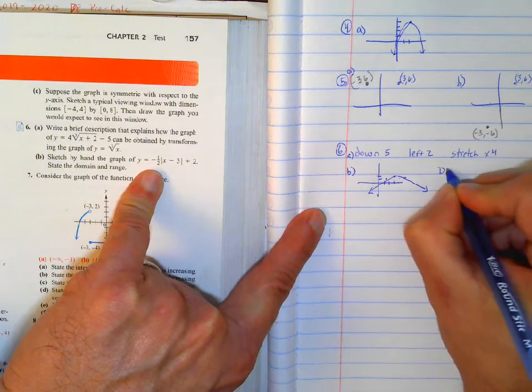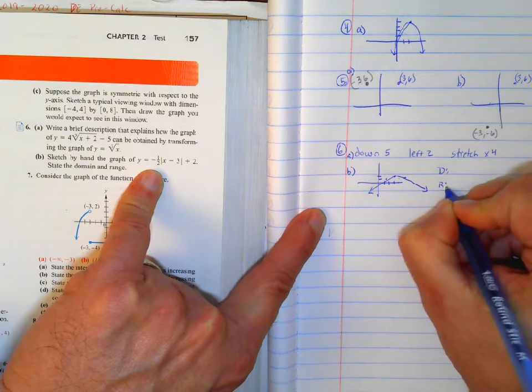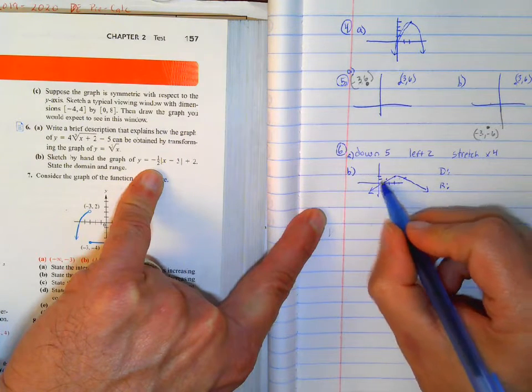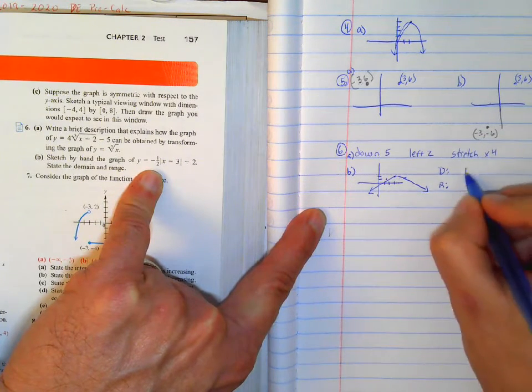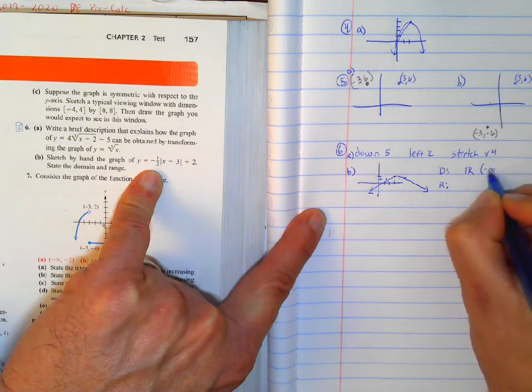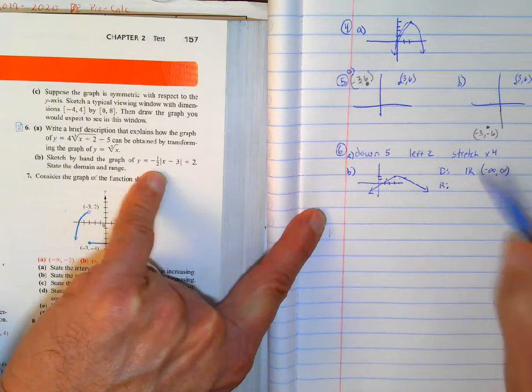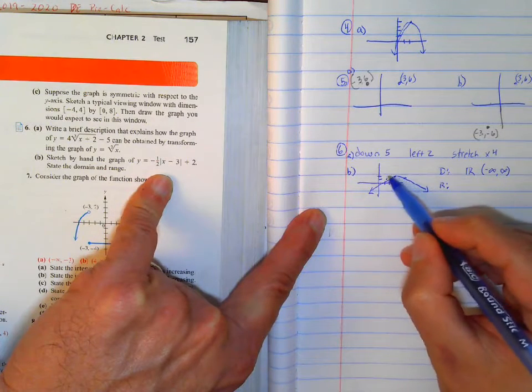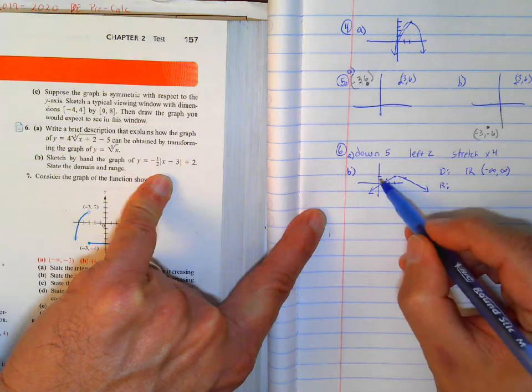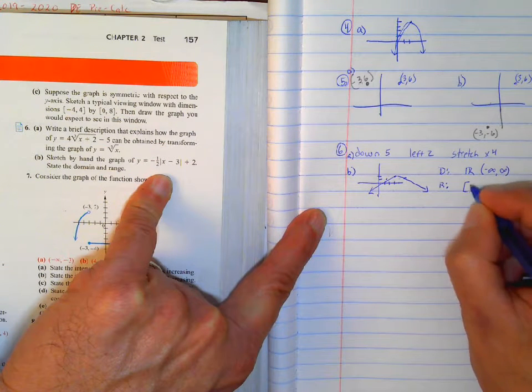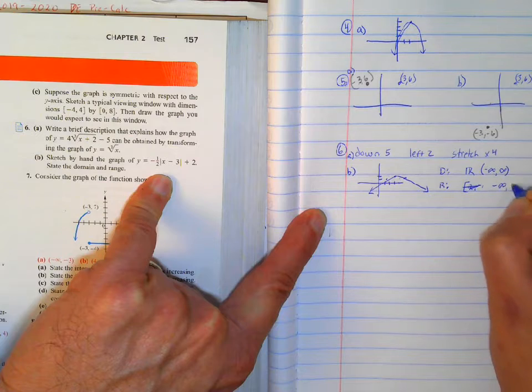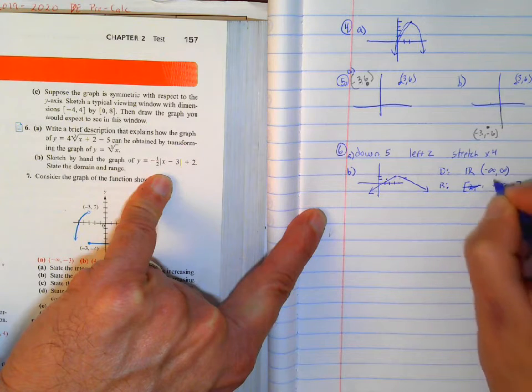Okay, and then it's asking us for the domain and the range of that. The domain are all the x's here and all the x's there, so all numbers. The range starts at 2, none above, but is below. So from negative infinity to 2. Start with the lower number, right?